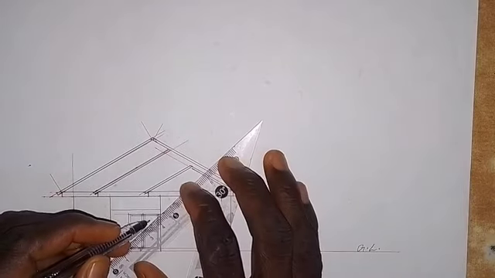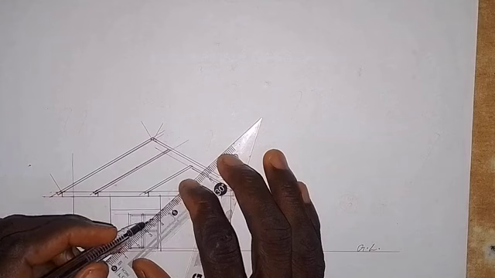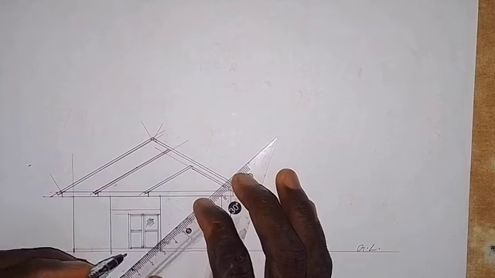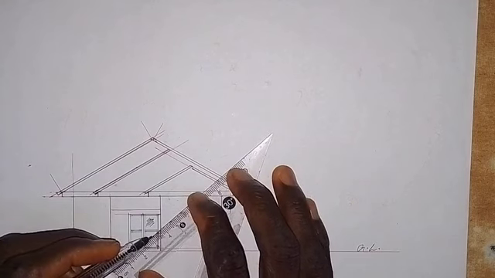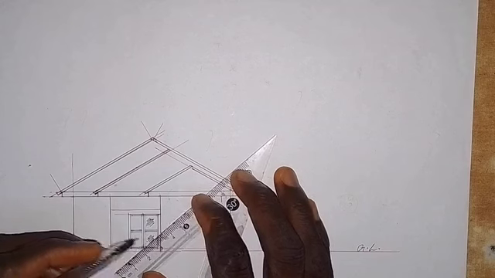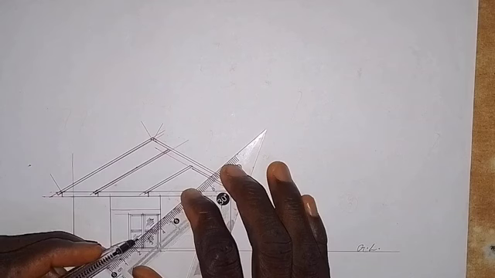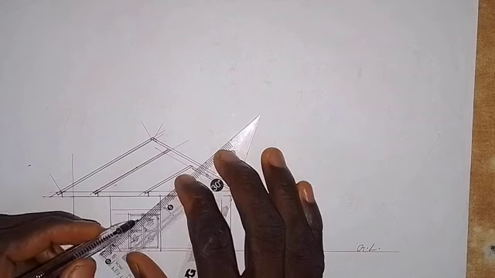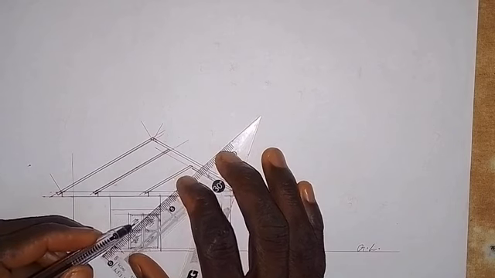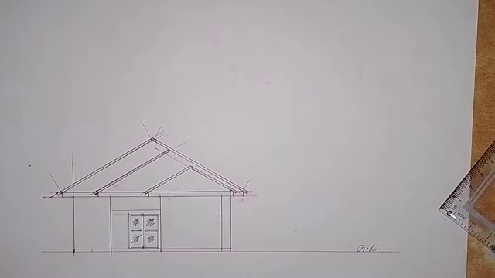So this is a glass door, so there is a glass here, so we need to put the symbol there, and that is what I'm doing. Okay, so then down here I will do the same thing to show that this is a glass. So here I will also do the same thing. Alright, so we have the door in place.